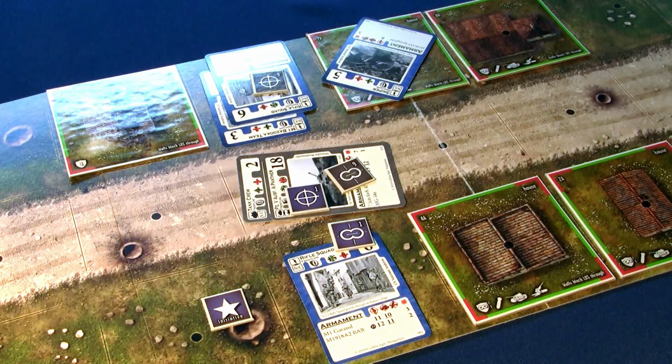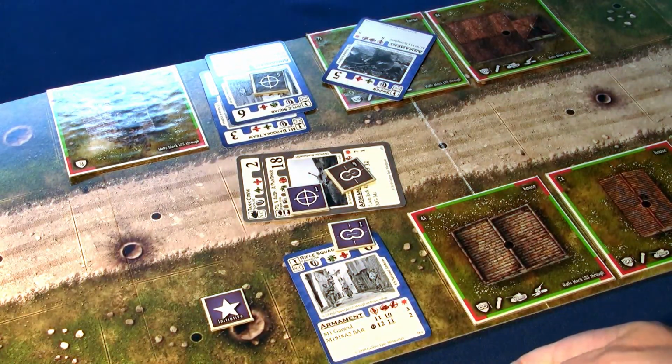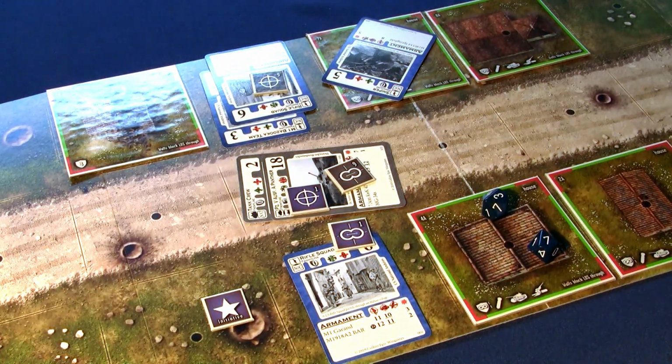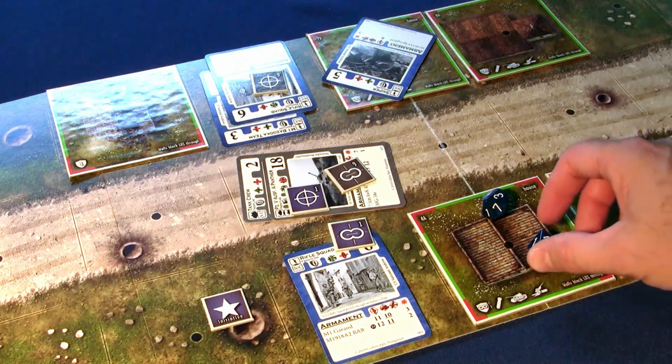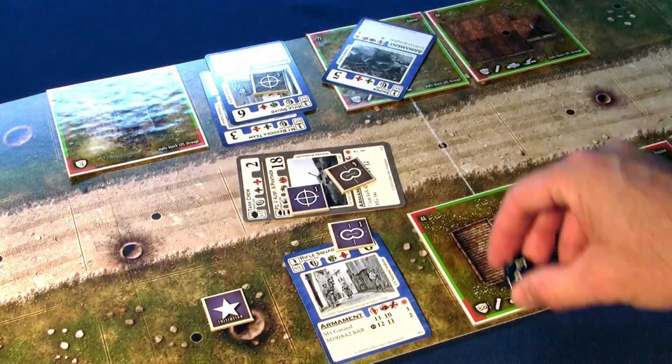So let's go ahead and, as the US player, roll for attack. I need a 9 or better, but since I burnt a card, I need an 8 or better. So the US player rolls, and this US player rolls a 10. So that is a hit, which means that the close assault was a success.